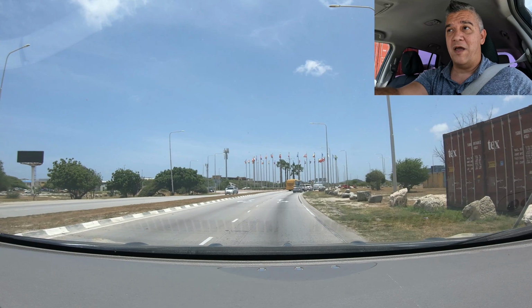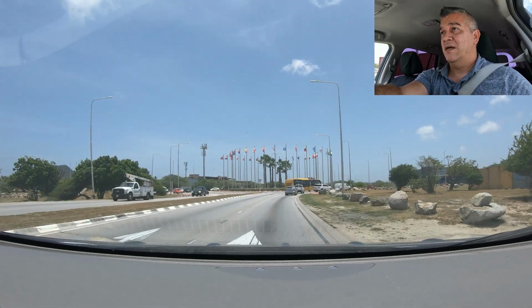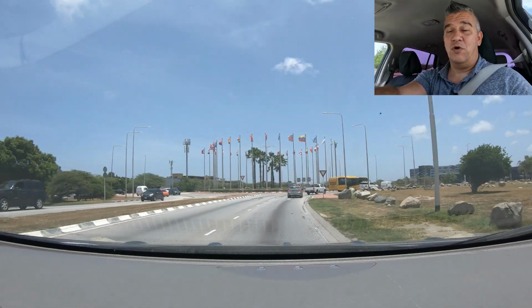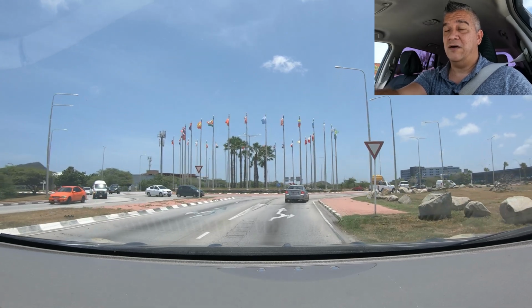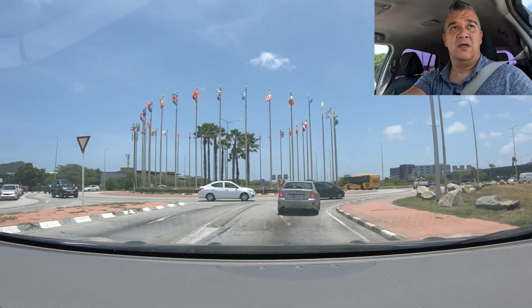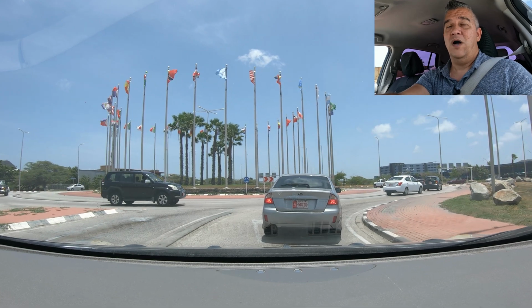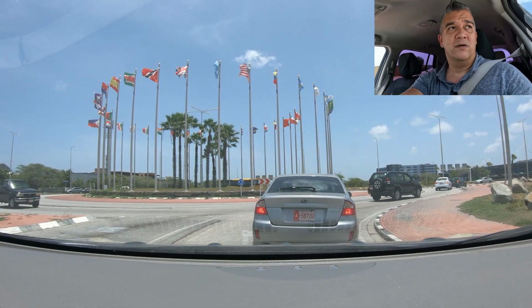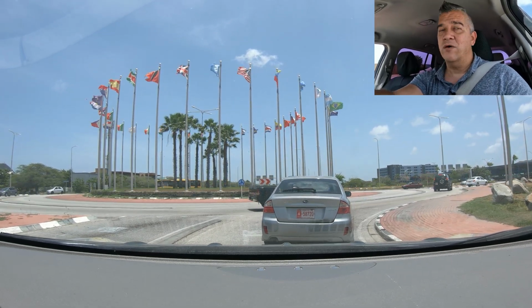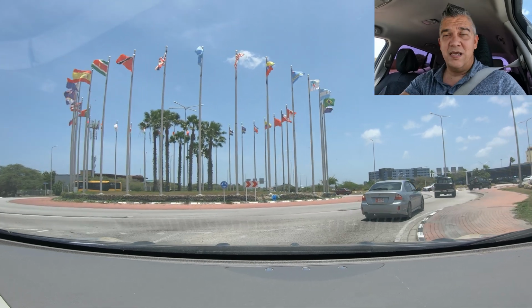So if you are arriving back to the airport, this is where you would normally take the road, and there are a lot of roundabouts. And while we are briefly waiting our turn, the ones that are on the roundabout have the right of way.